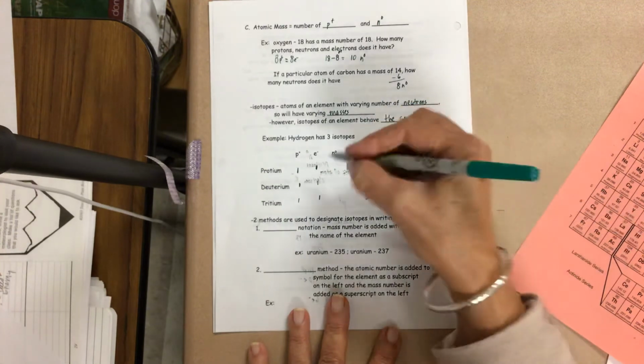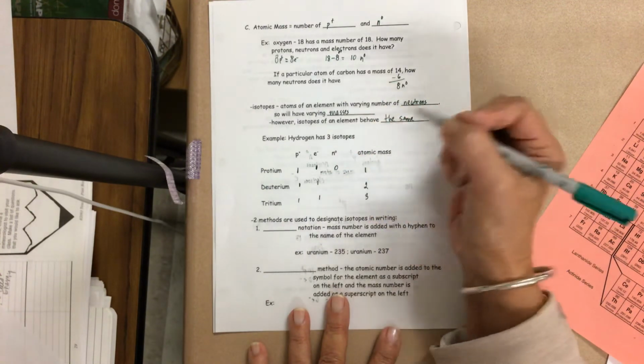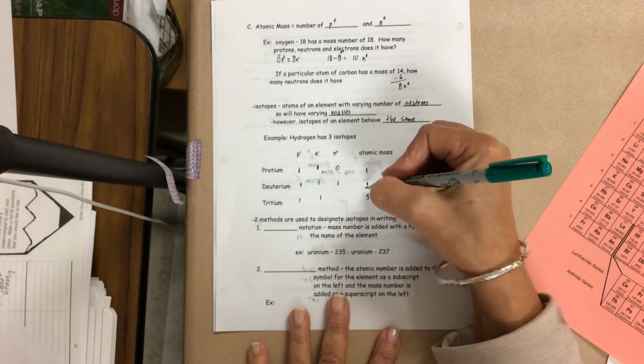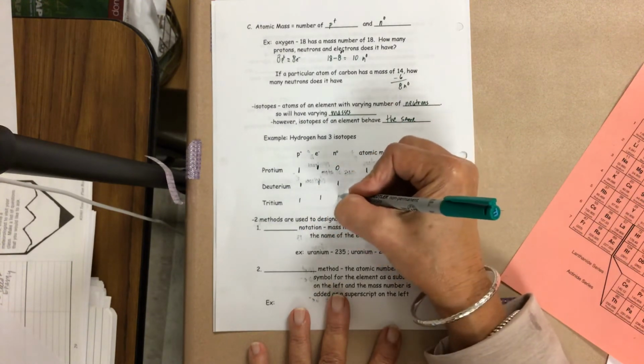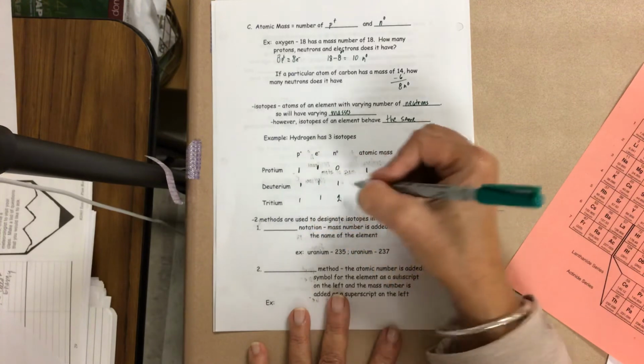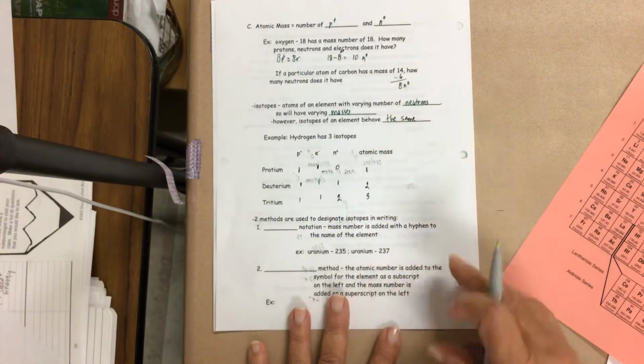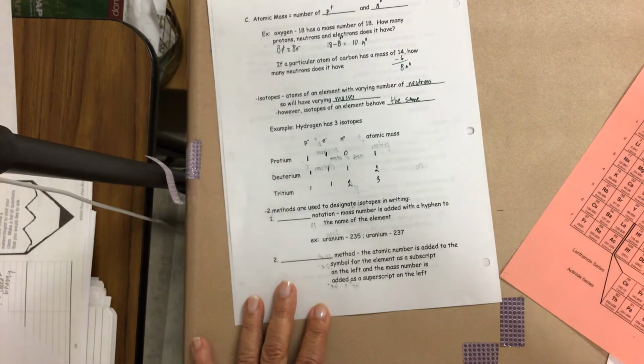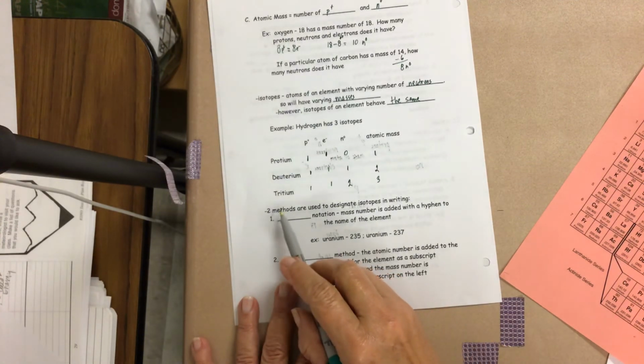Okay, so hopefully you said that protium has 0 neutrons. Deuterium has 1 neutron because 1 plus 1 is 2. And tritium has 2 neutrons because 2 neutrons plus 1 proton gives you 3. Now, thank goodness most of the elements on the table do not have names for the isotopes. Instead, we use 2 methods to designate the isotope that we're talking about.